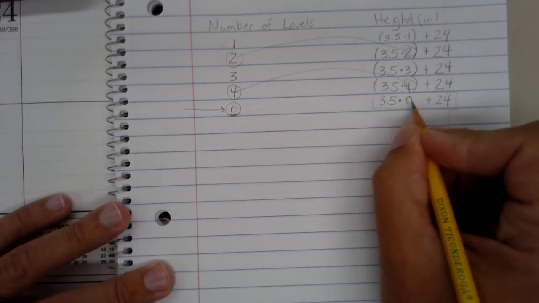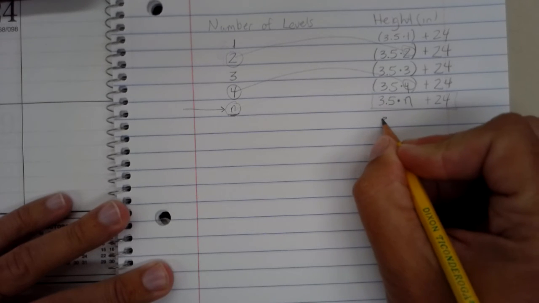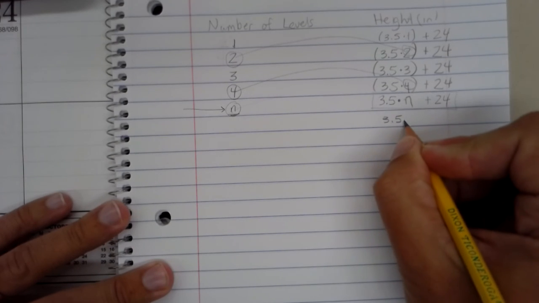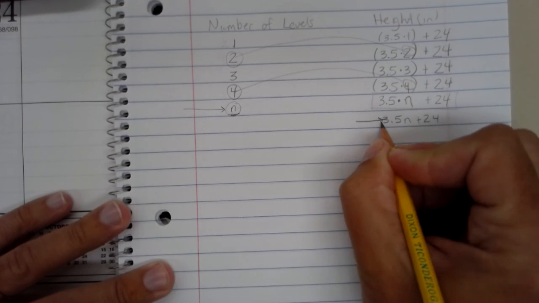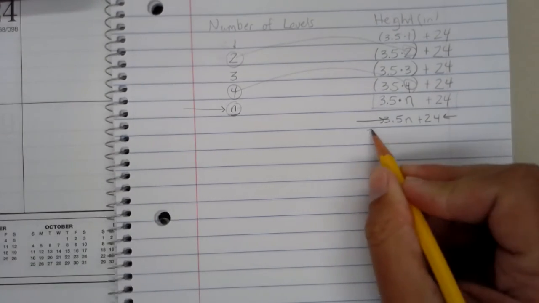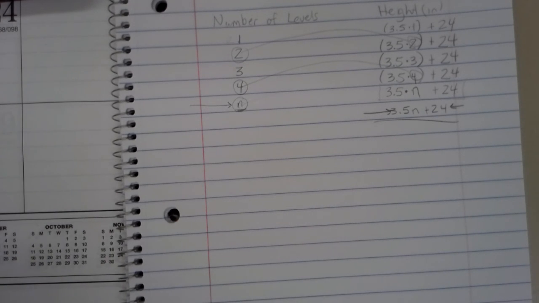So now I can rewrite this 3.5 times n plus 24 simply as 3.5n plus 24. This right here is our rule to describe that pattern. 3.5 times n, which is our number of levels, plus 24.